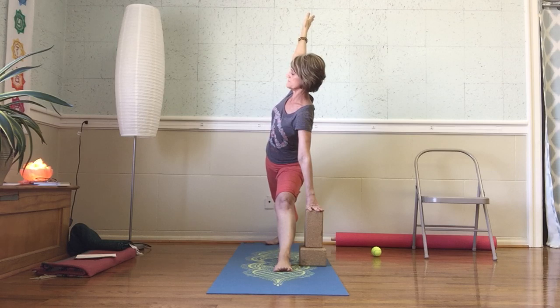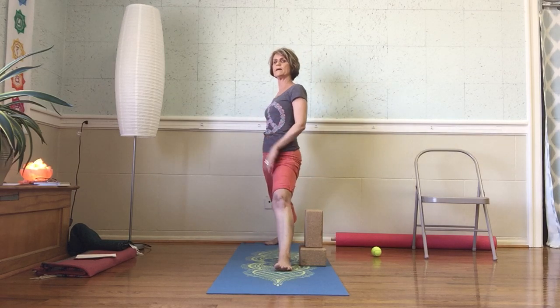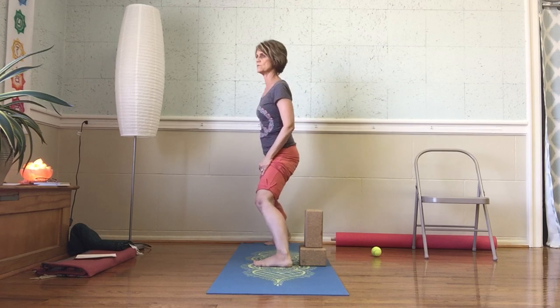Then to come out, bring your top hand to your hip. Turn your gaze down, micro bend your knee, pour weight to that front foot and back leg, and inhale, up you come. Turn your feet forward, step together.